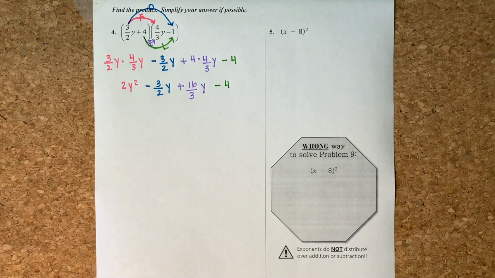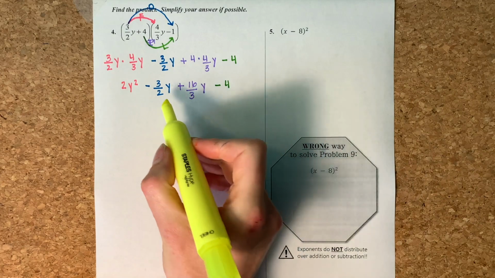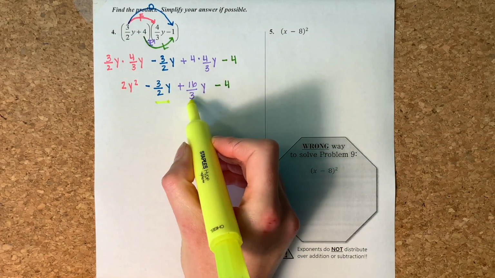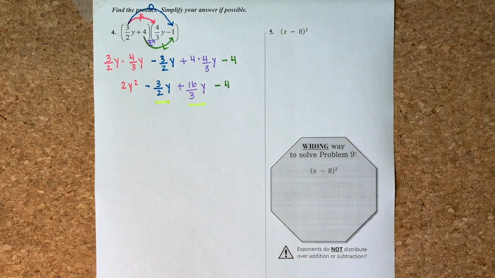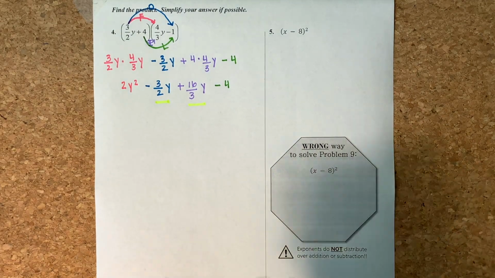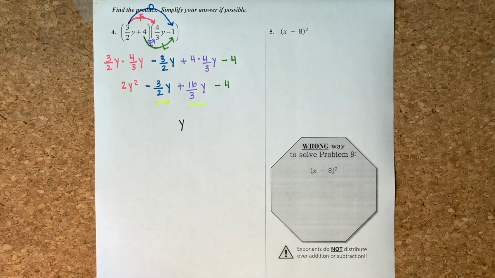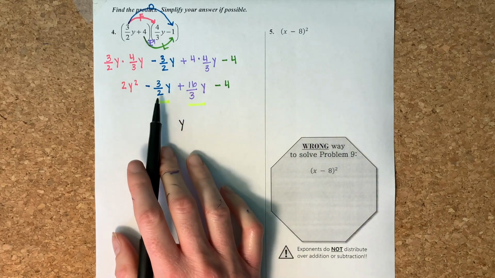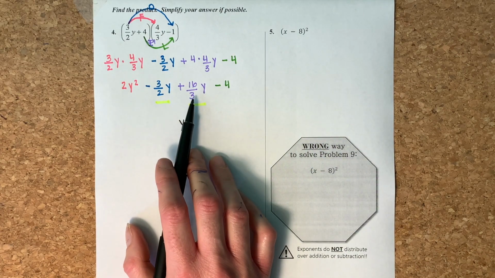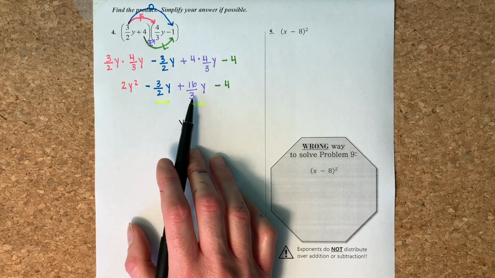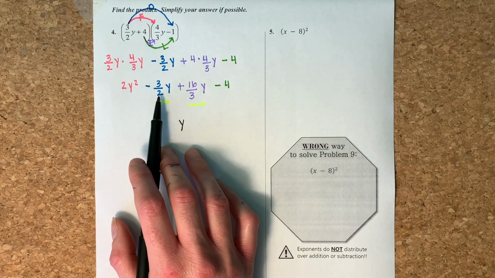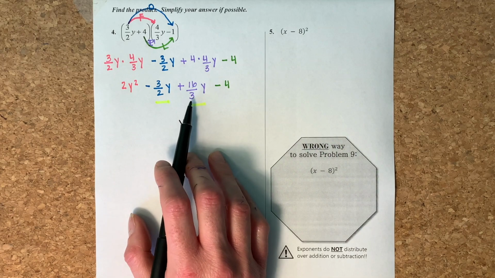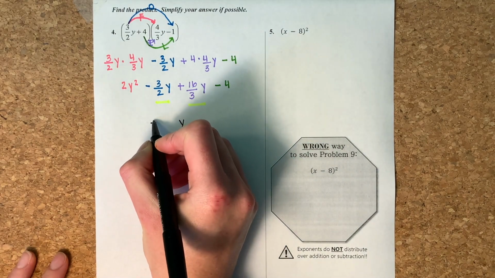Now we have some like terms here. Both of these terms here have the same variable base, y. So these are like terms. So to combine these, we keep the base, which is a y, and then when we're combining like terms, we just add the coefficients. You can do this by hand by getting a common denominator, or just pull out your calculator, and if you take -3/2 plus 16/3, you'll get a positive 23/6.